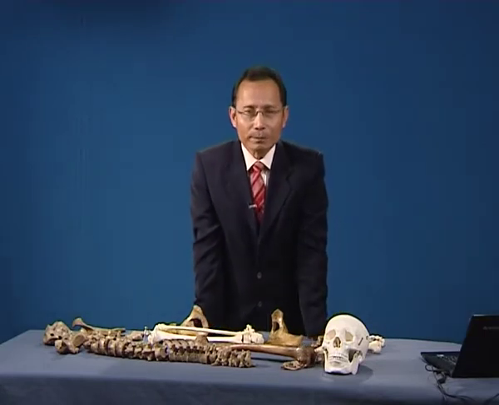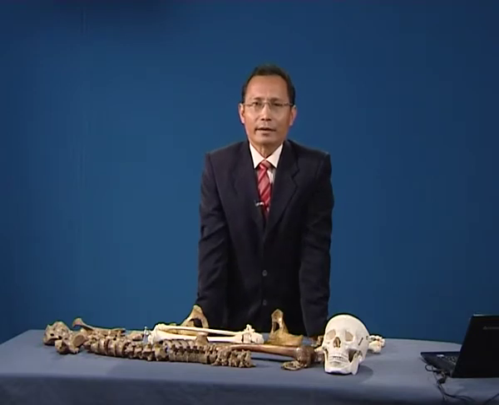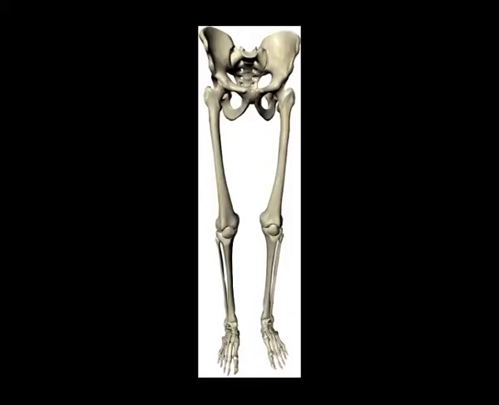When we say lower limb, it is constituted by 2 pelvic bones together with sacrum. But we have counted sacrum as an axial bone. Therefore, for the lower limb, we have 1 pelvis on each side, so together 2 pelvis.